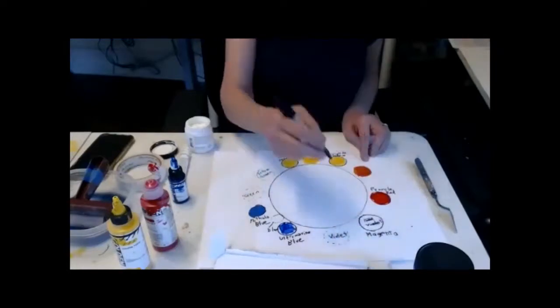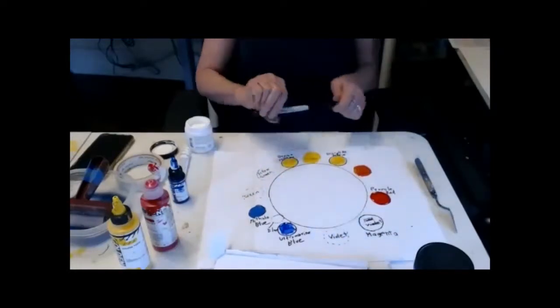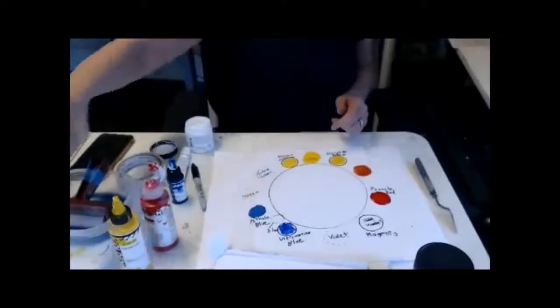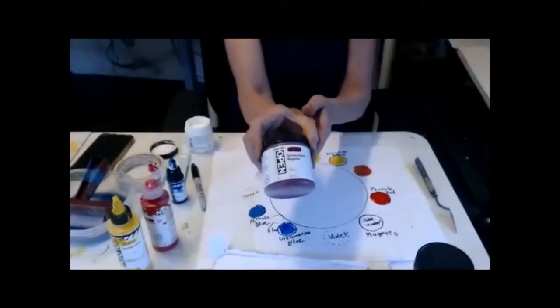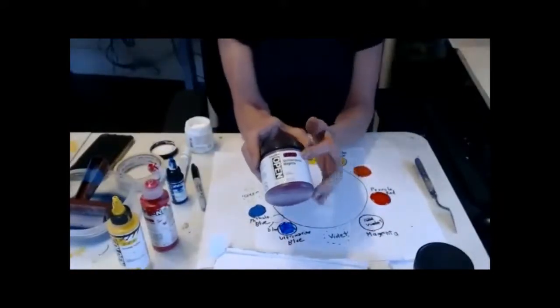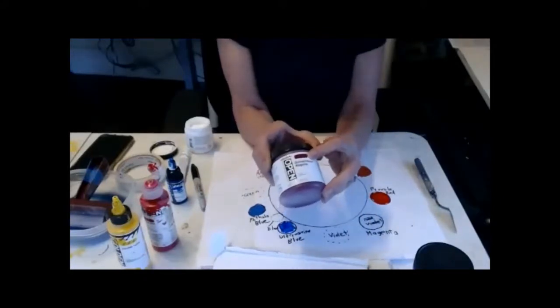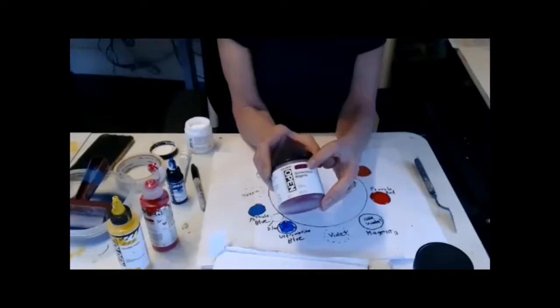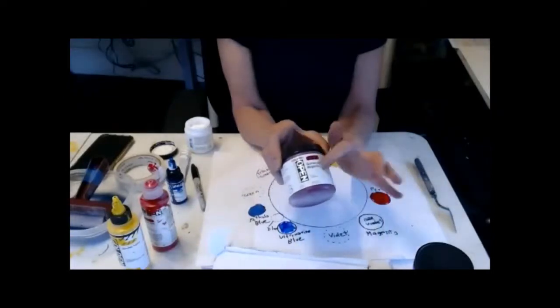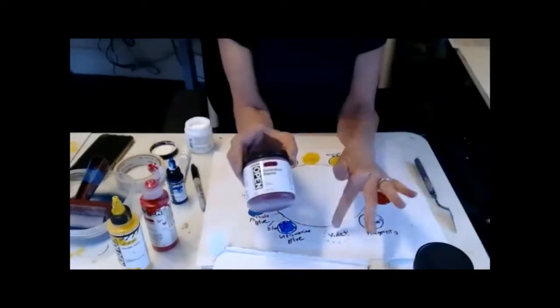Magenta. Okay, so that's magenta, and we have our magenta right here. It's called quinacridone magenta. Because you can't pronounce that name, you know that it's synthetic. You know that it's made in the chemistry lab, and it's also very transparent. But this color is the key to being able to make a gorgeous violet.